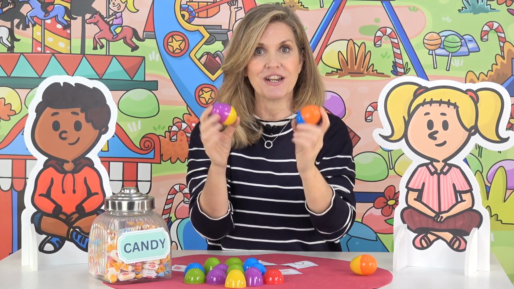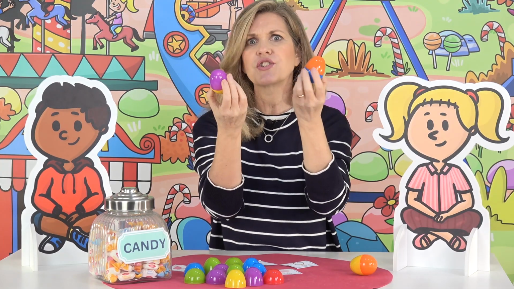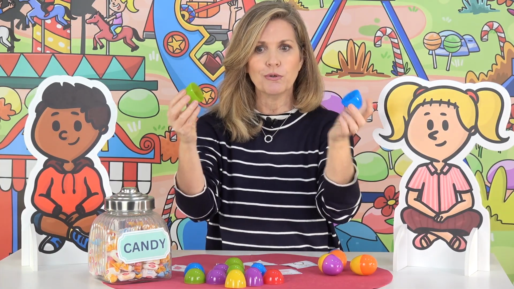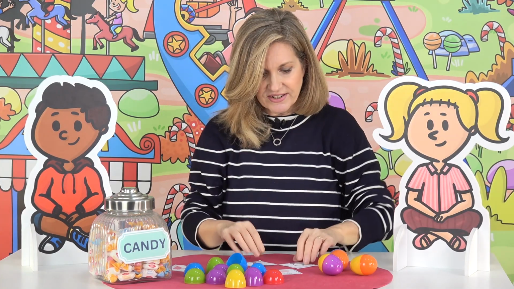Animal egg hunt. Here is how to play this activity with your young English language learners. So what you'll need for this activity are some colourful eggs, just like these, that you can open and close. Inside, what we're going to put inside them are some animal flashcards and some candy.